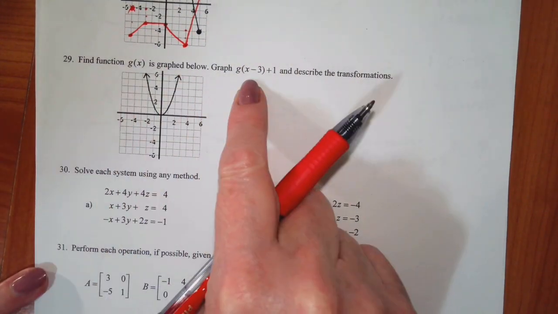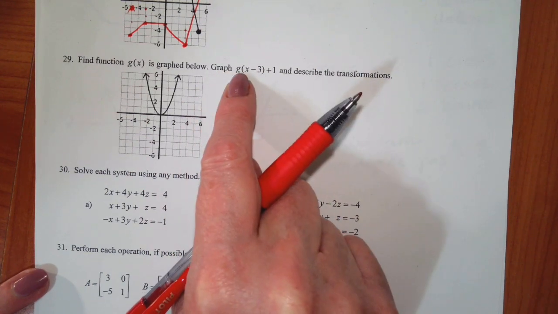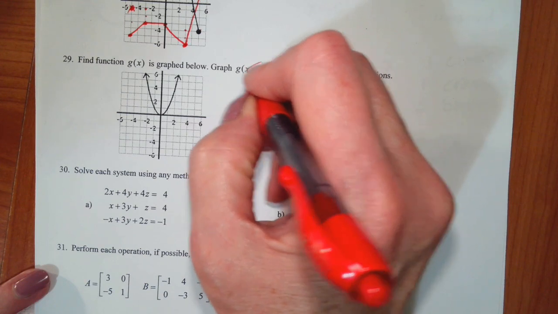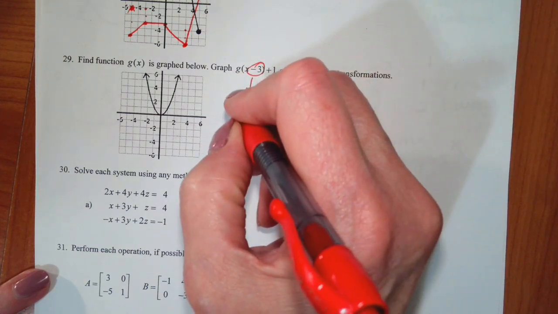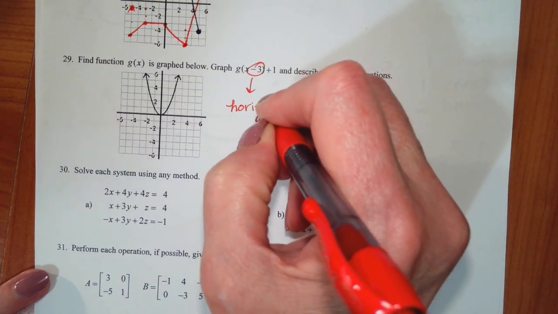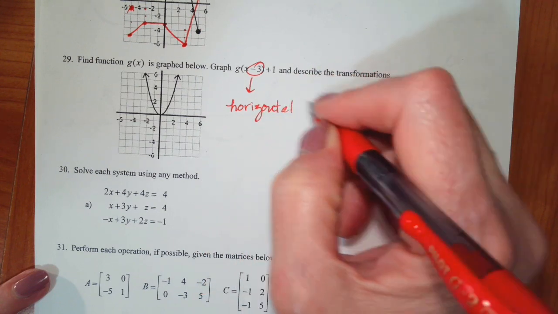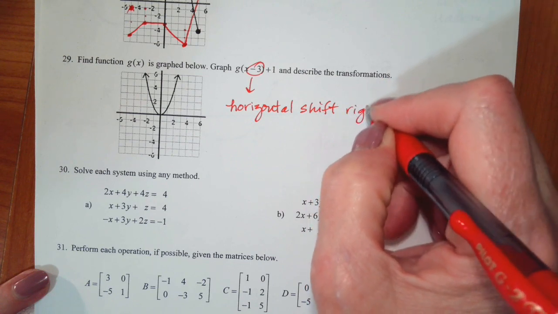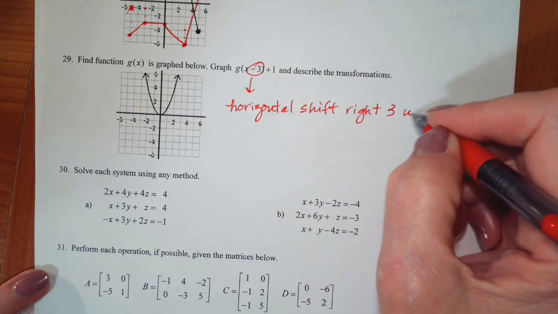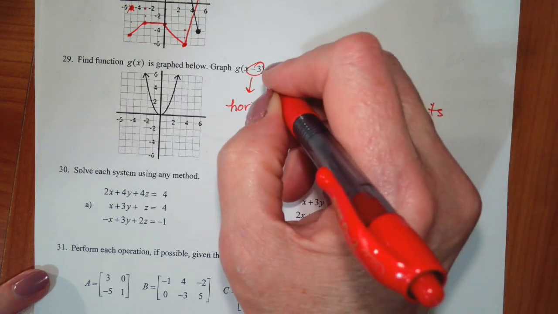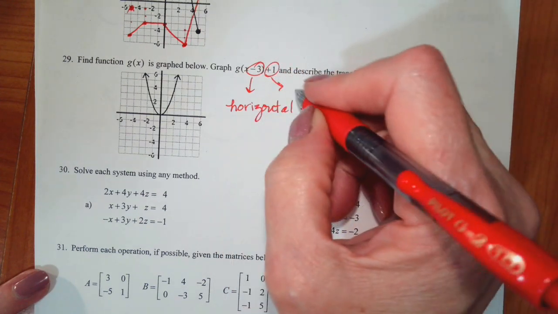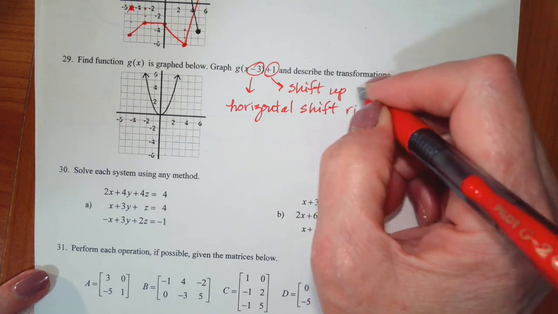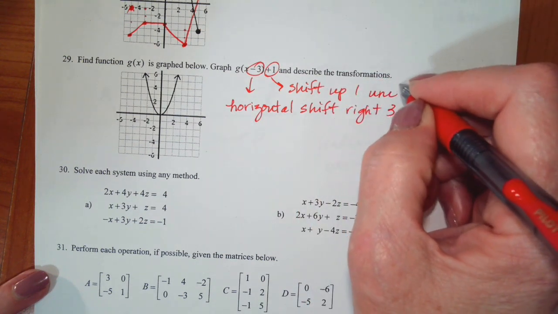Okay, I've got the g of x graph below. I want to graph g of x minus 3 plus 1 and describe the transformation. This is a horizontal shift right 3 units, and this is a shift up 1 unit.